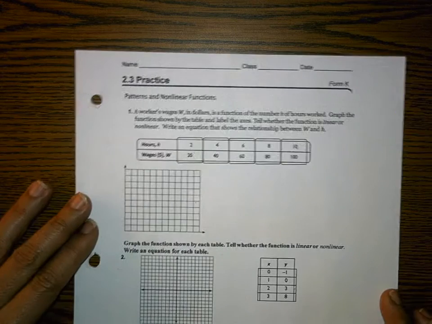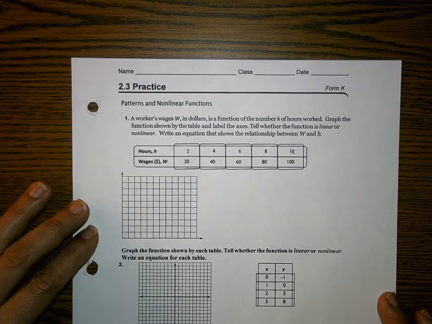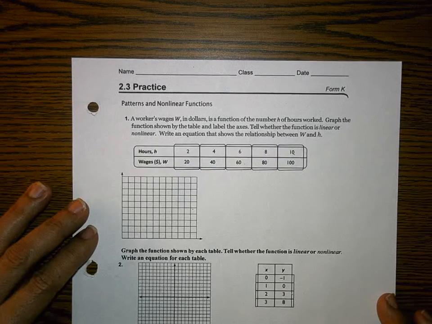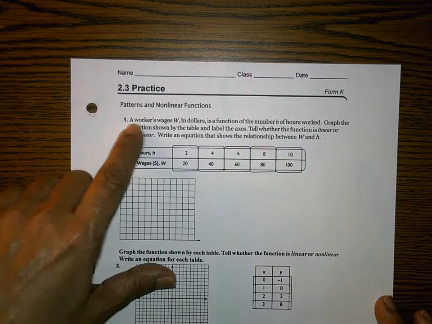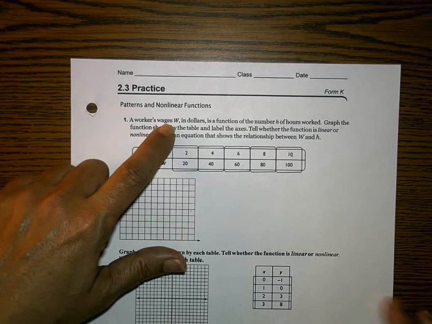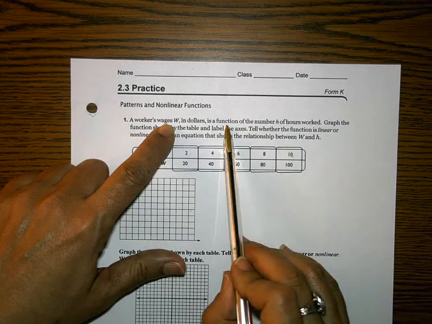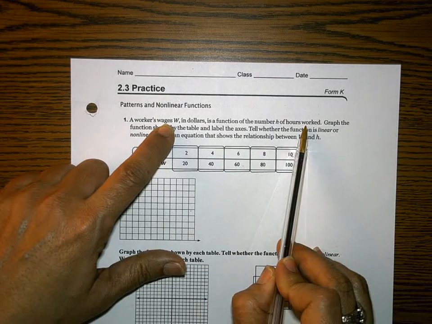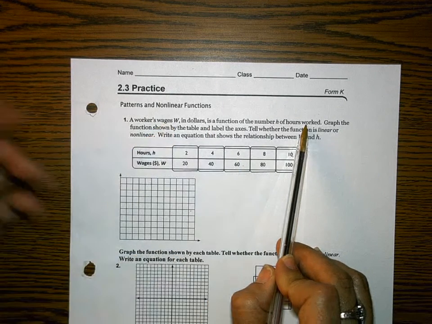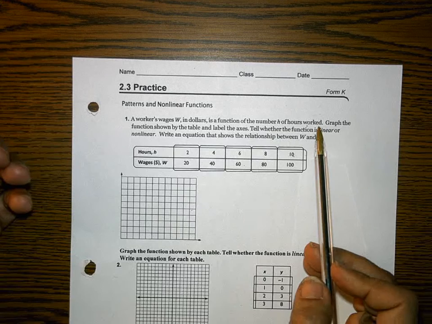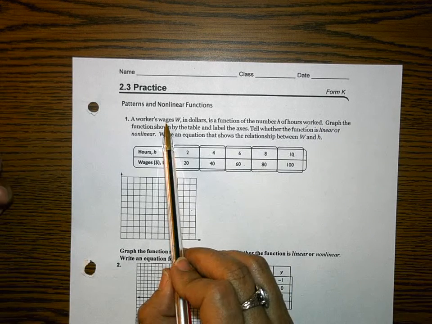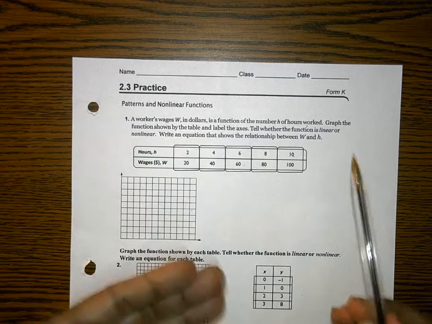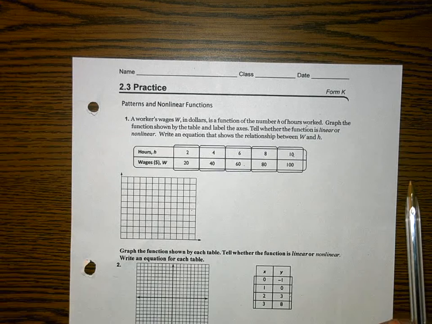I am going to start right off the bat with a word problem because I want you to see this pattern thing. So it looks like a worker's wages, W, in dollars, is a function of the number of hours he worked. In life, you get paid by the number of hours you work. So your wages is going to depend on the number of hours you work.